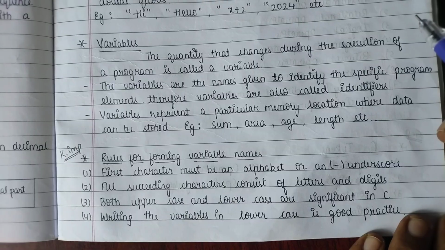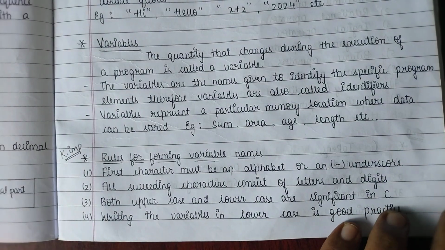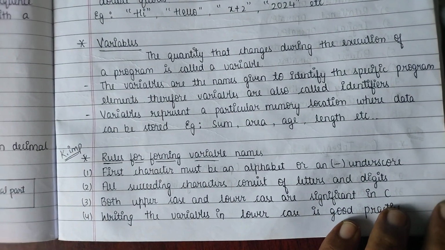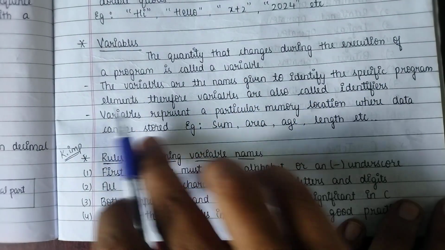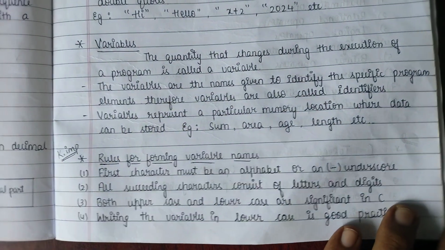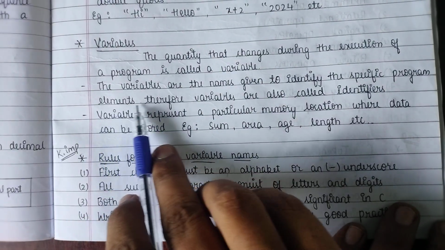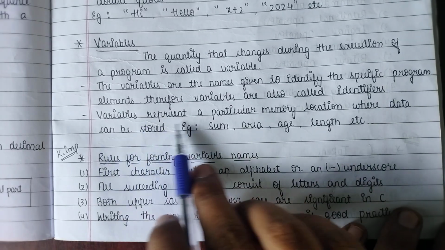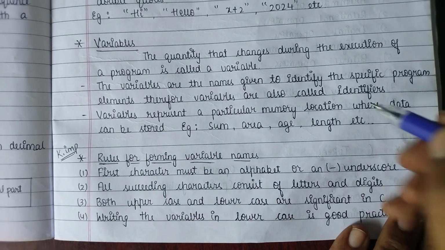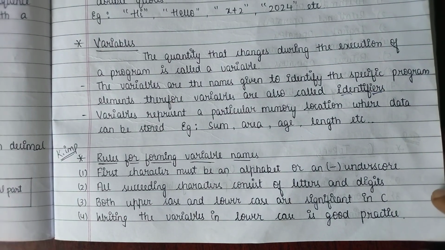Yes, now the next topic is variables, right? In the last class, we covered constants, which do not change. Now, the name variable itself indicates that the quantity that changes during the execution of the program is called a variable. It can change its value, right? Variables are names given to identify specific program elements. Therefore, variables are also called identifiers because we can name the variables so that we can identify them.